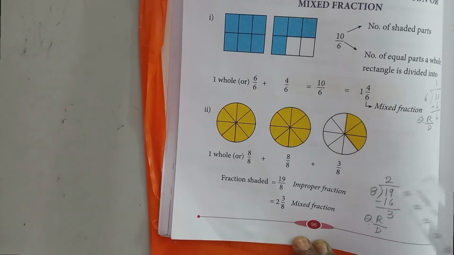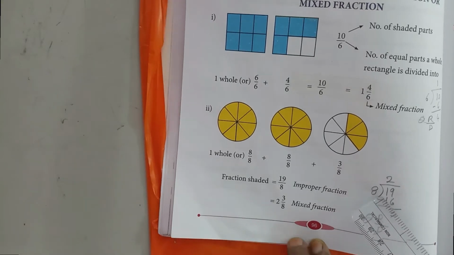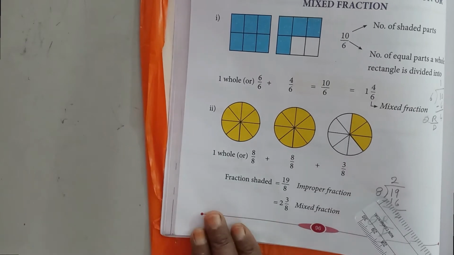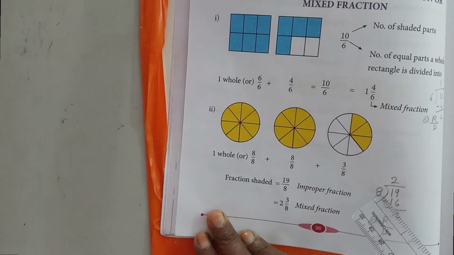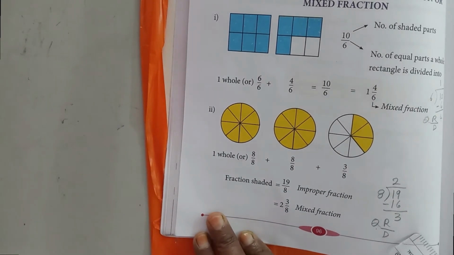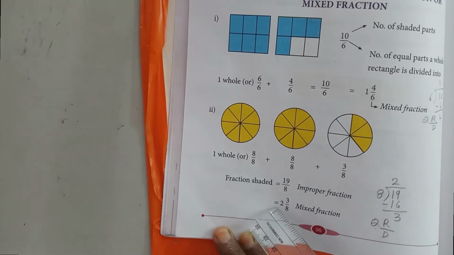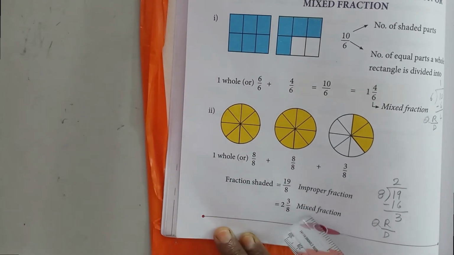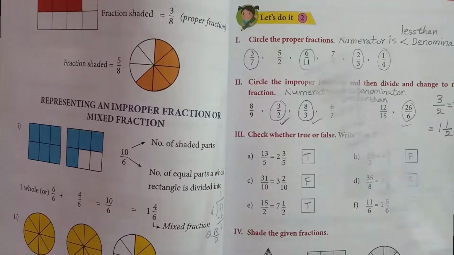Write 3 here and the 2 times. Right? 2 you write on the quotient part. Again this is QRD. That means quotient, remainder, and what I told you here, divisor. Right? QRD. Now the answer is 2, 3 by 8 is a mixed fraction.